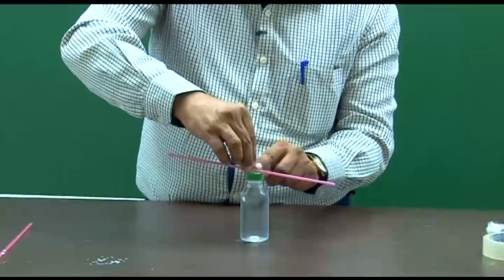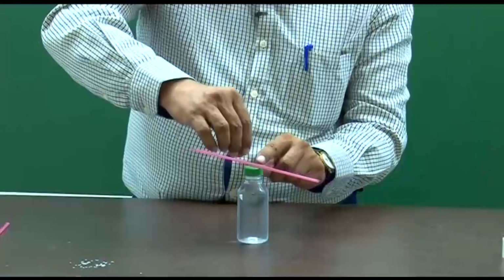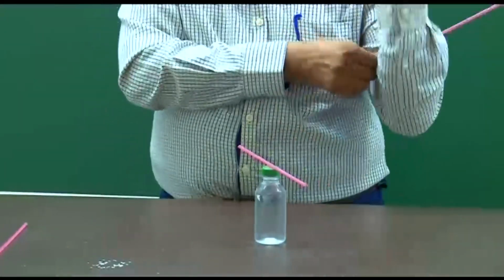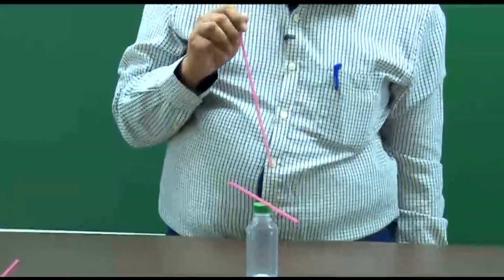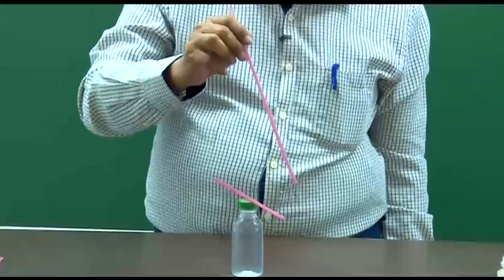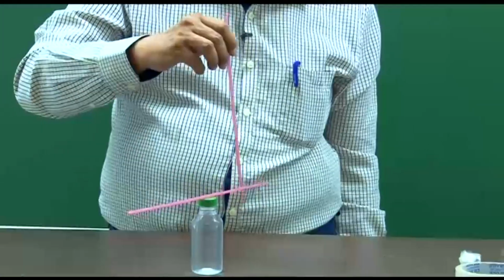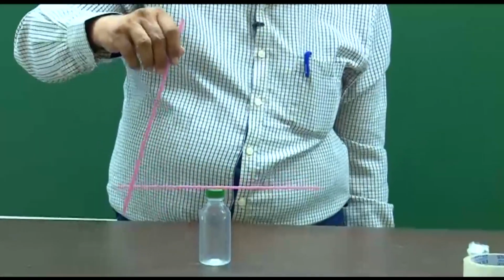It is not easy because it is charged and it is jumping here and there. Okay, good. I take another straw, again I rub it and then bring it close to this first straw, and you see what it is doing. Okay, it is repelling.